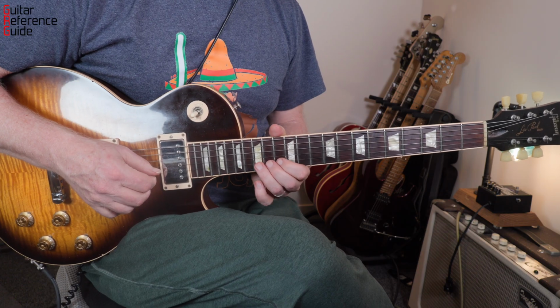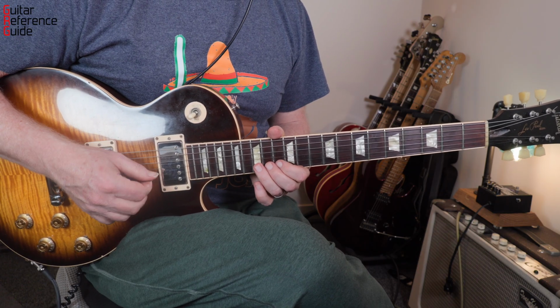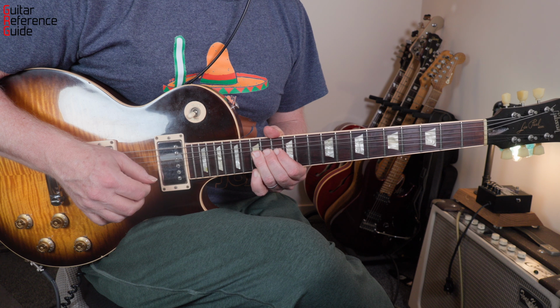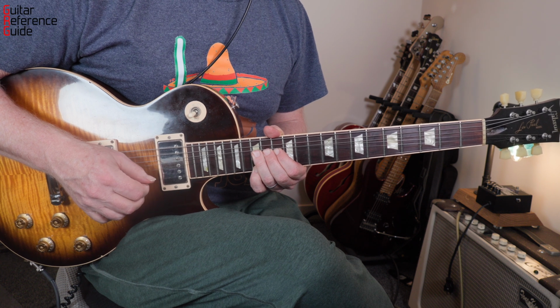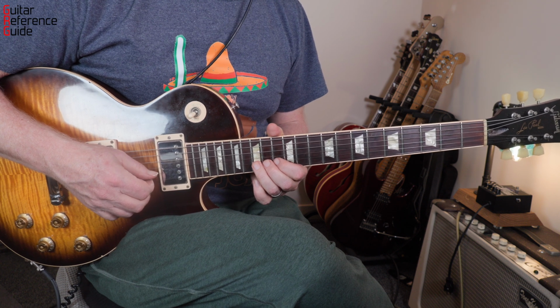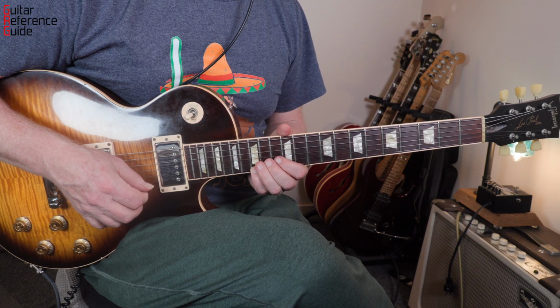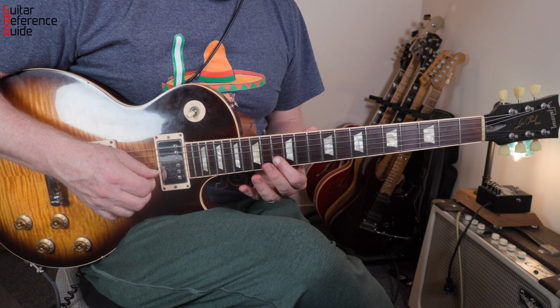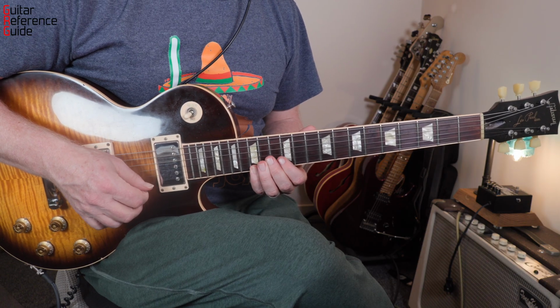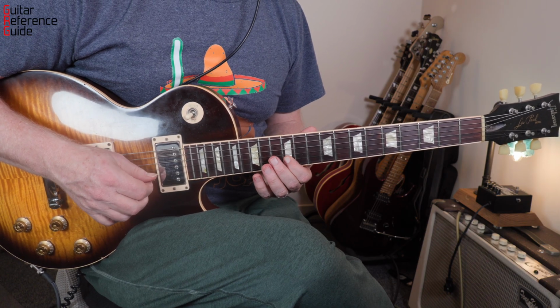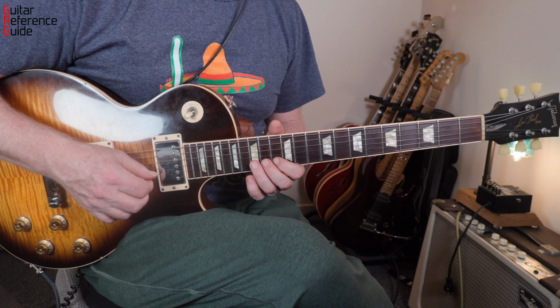So here, I'm playing the D note bending up to E, and then I'm hitting my pedal, which is my G, releasing to the D, back to the G. Here is my C, back to G, B, back to G. Then I do that again.